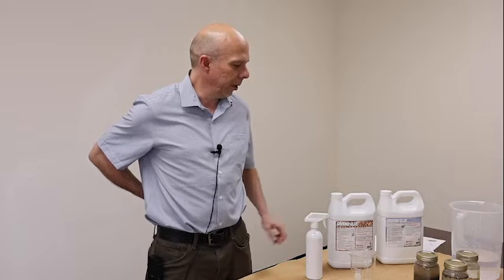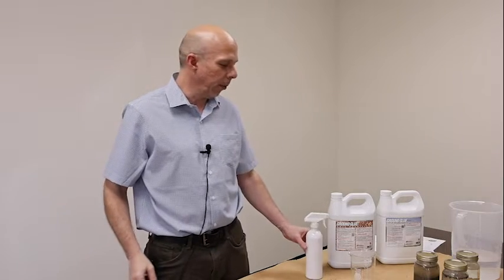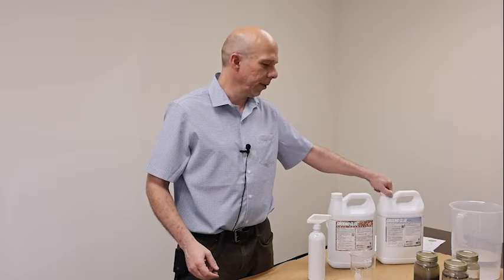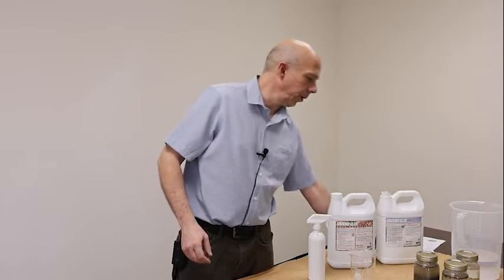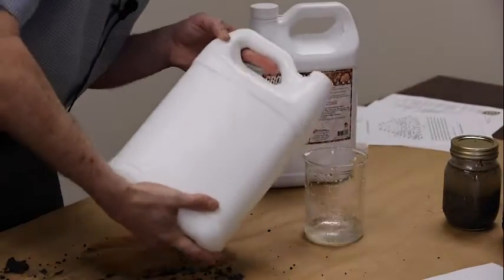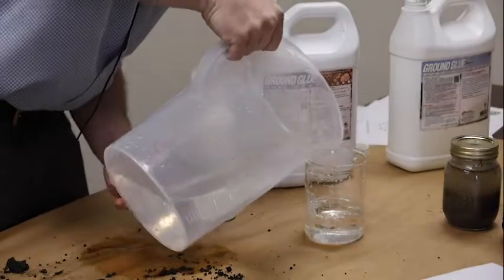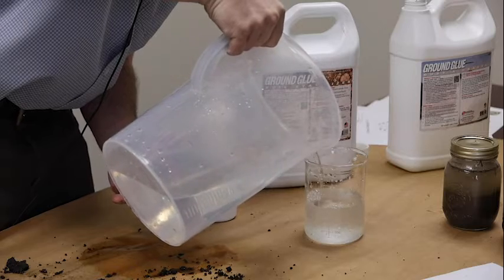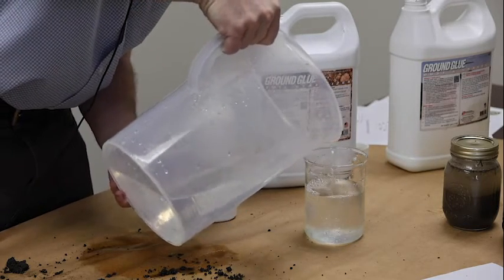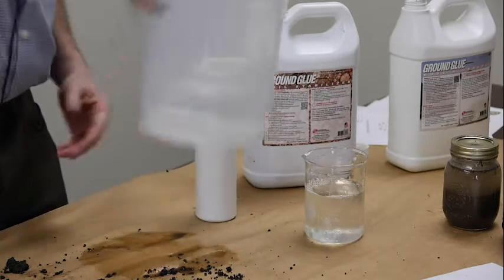So I'm going to do the last sample. We're going to do this at a 1-to-1 dilution, 200 milliliters of dust and gravel, 200 milliliters of water. It is also self-mixing. It takes very little agitation to combine the water and the product.